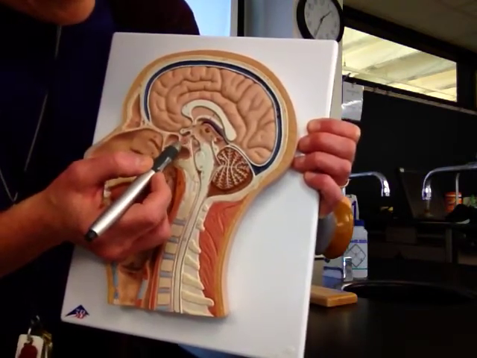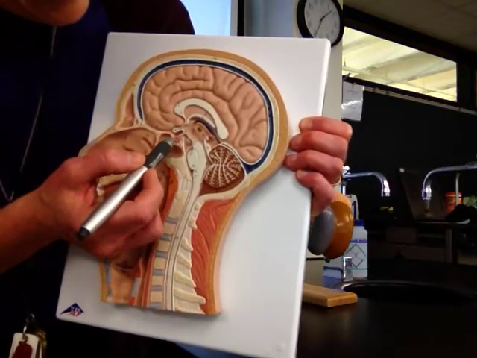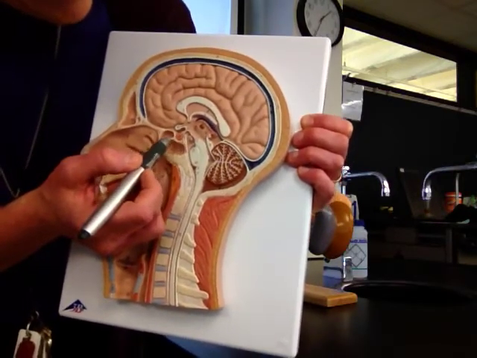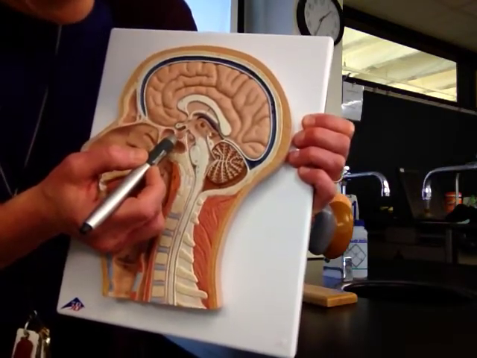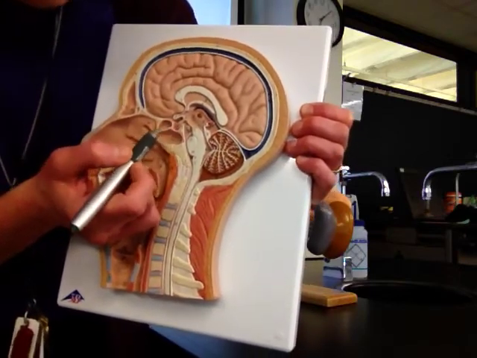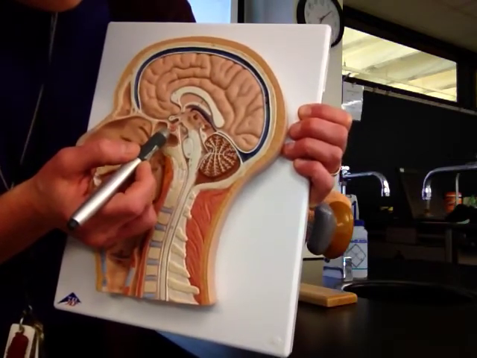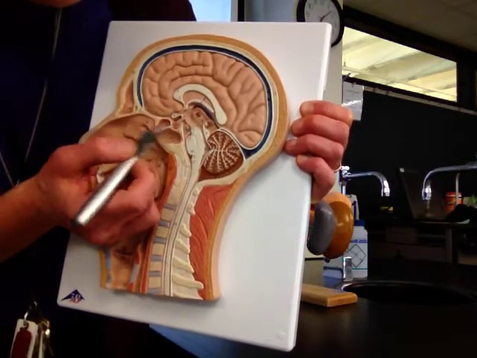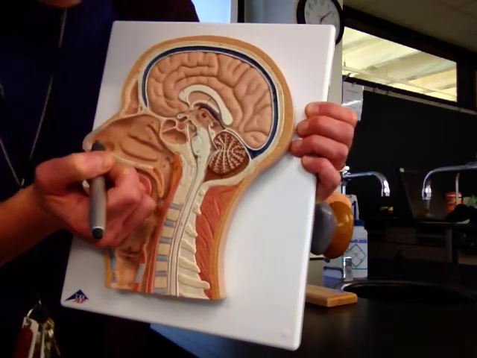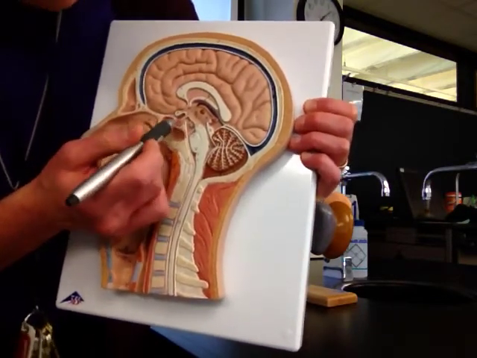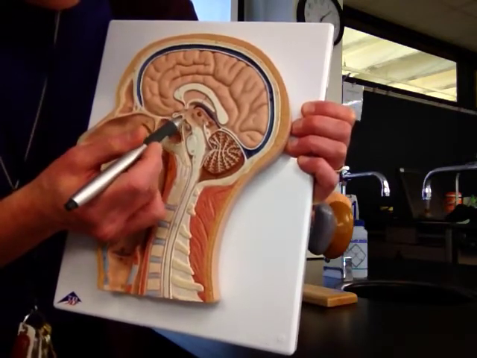Now, the anterior pituitary is fairly large in the scheme of the whole pituitary gland, has a lot of secretory cells, and is responsible for producing 5 different hormones that we're going to talk about with the endocrine system. All of these are controlled by the hypothalamus.